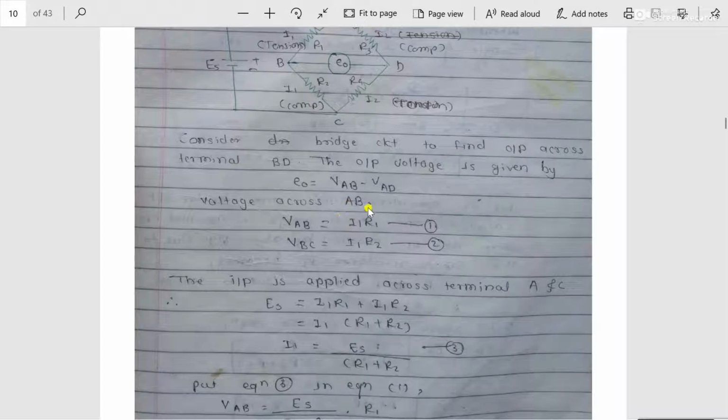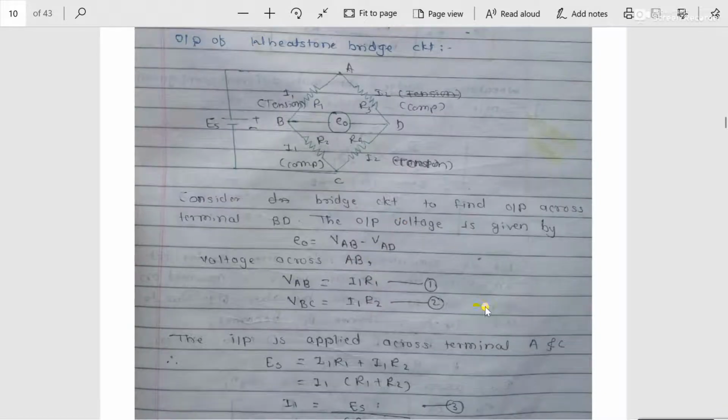To calculate the voltage across AB, what assumptions do I have to consider? Whatever input is given, ES, is given across the terminal A and C. That terminal A and C is common to the left side of the circuit as well as to the right side of the circuit. That means while calculating V of AB, I have to consider this input supply. Similarly, while calculating V of AD, I have to consider the same input supply. But initially I will calculate V of AB.